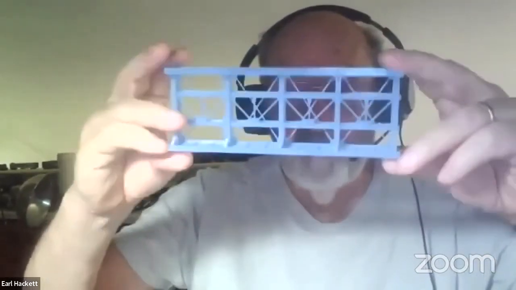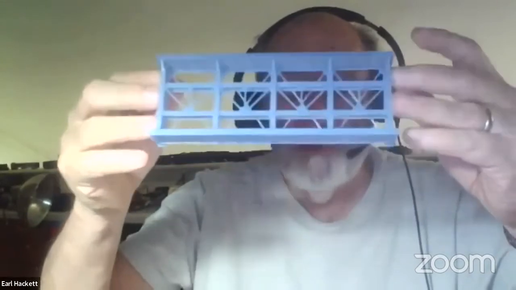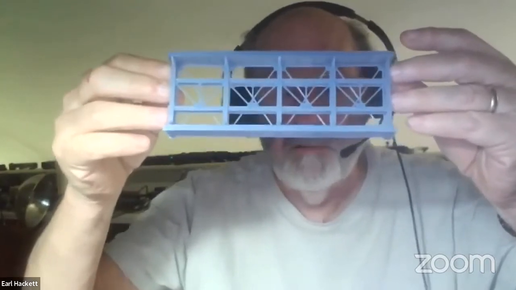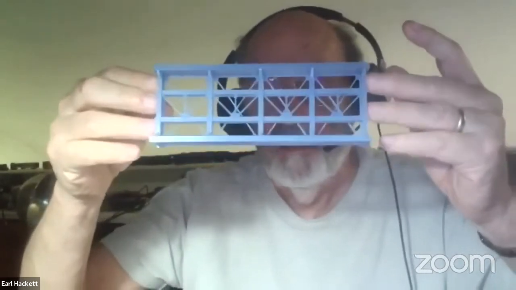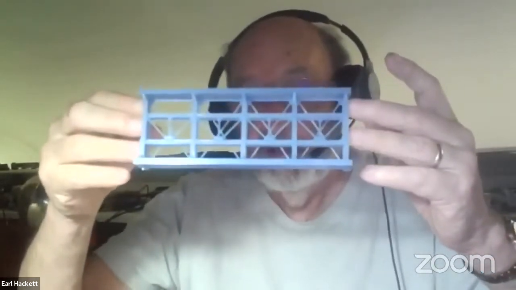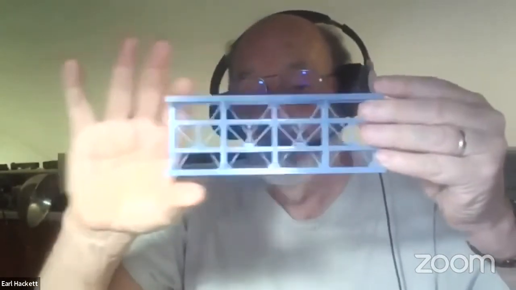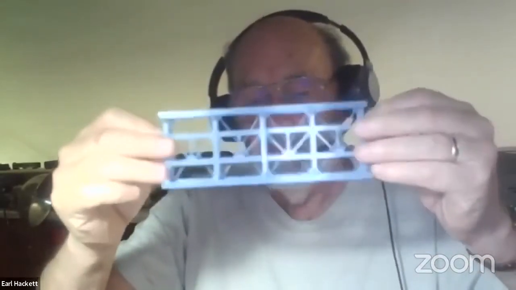It's a through girder bridge. And the detail is really quite astounding. This is printed in one piece. In HO, I have a Saturn printer, Elegoo Saturn, and this just fits on the build plate. If you're running in O scale, you're going to need a bigger printer, or you can print individual parts, like in an individual segment like this, and then glue them together.